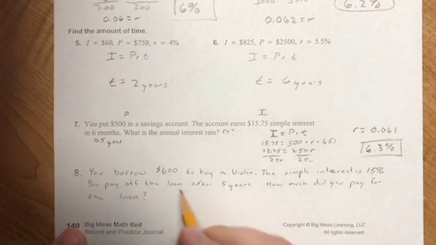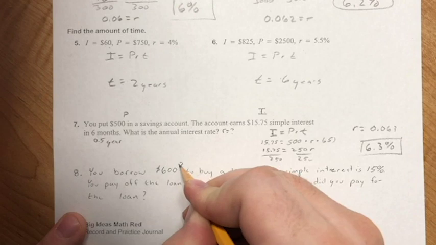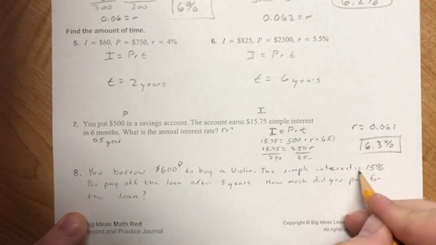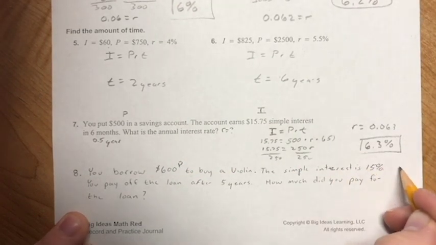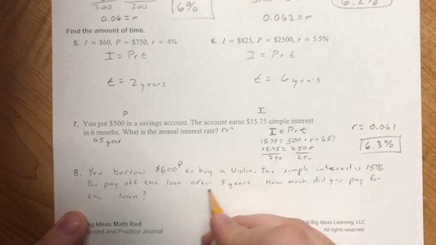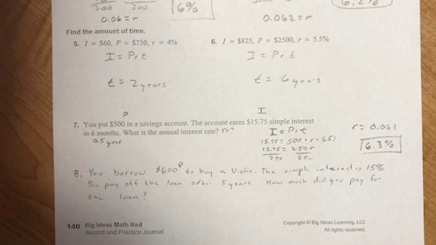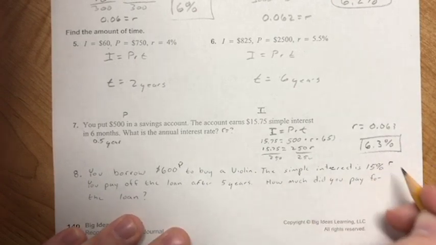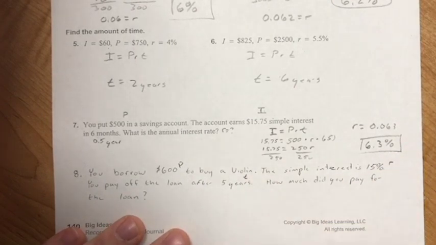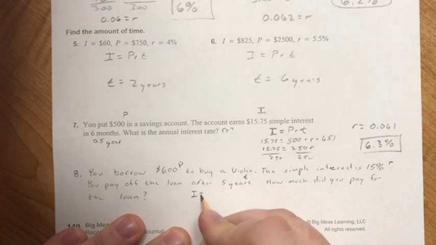You borrow $600, so that is your principal. The simple interest is 15%, so this is your rate, and you pay off the loan after 5 years. And it's asking how much do I pay? So really what I know is I know my rate and I know my time. Let's use our I = PRT and plug in the things that we know.